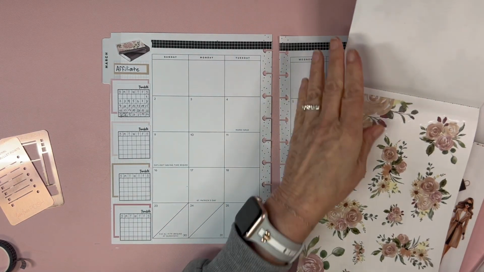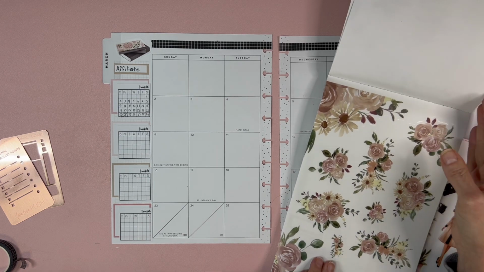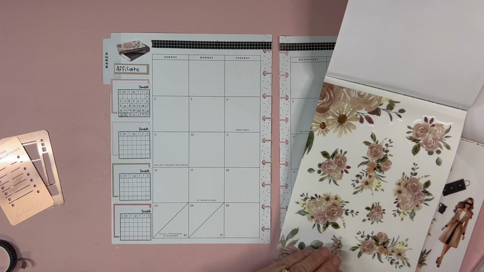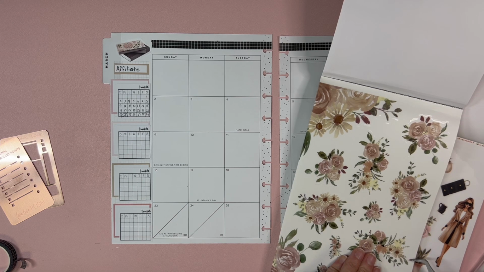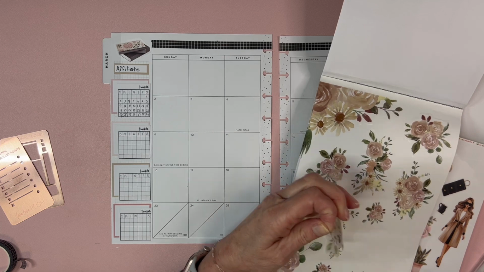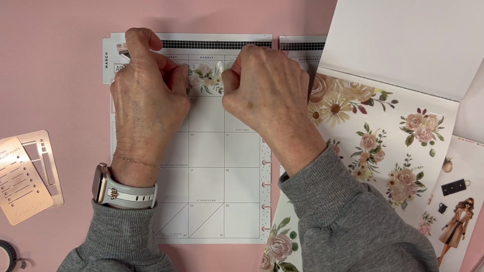So I think that this set kind of blends pretty well with it. So let me just put some of these. I think the florals will be close enough, they're not on the same page. So we can just put those here.